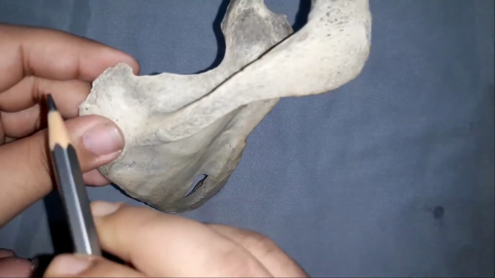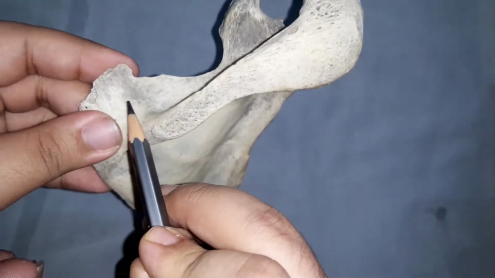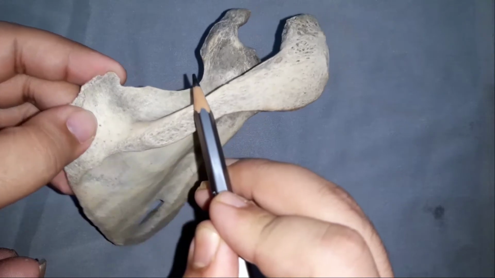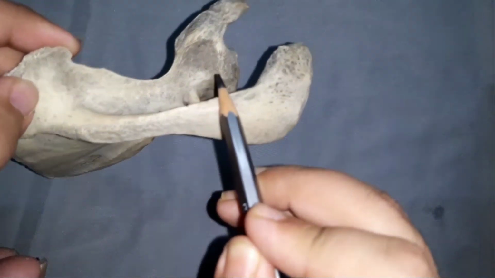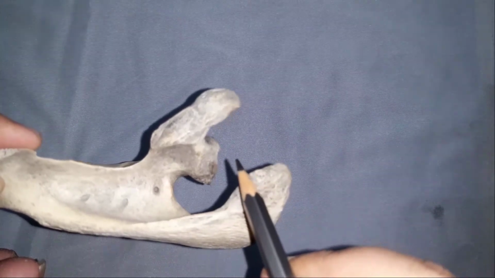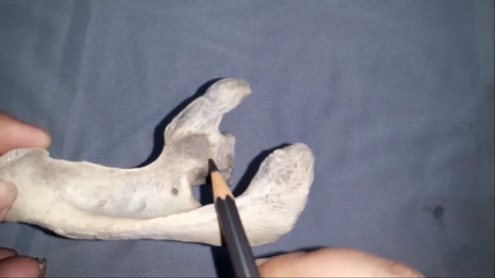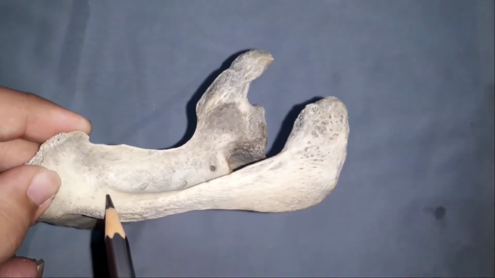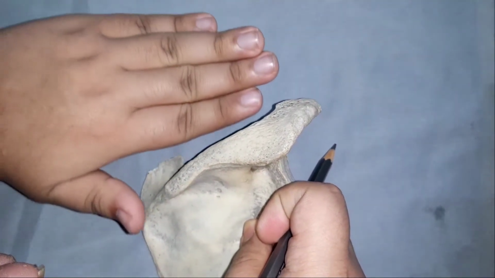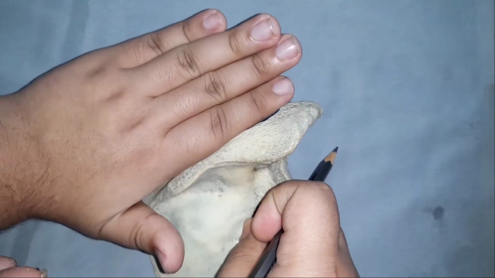So trapezius will get inserted along the upper margin or upper border of the crest of spine, and as I said, this continues into the medial border of the acromion process as well. So this is one continuous line of insertion of the trapezius muscle, which is coming from the neck superiorly like this and gets inserted like this.